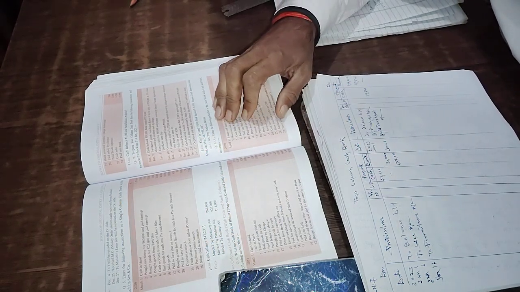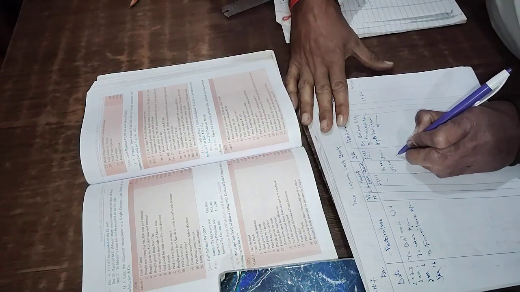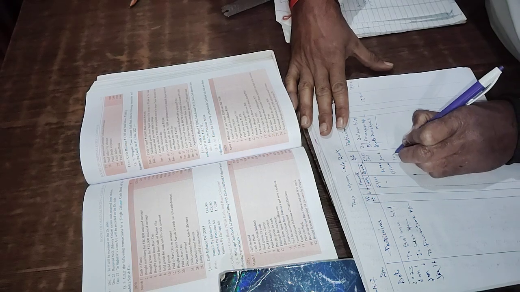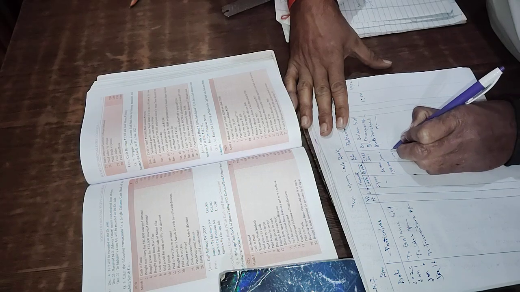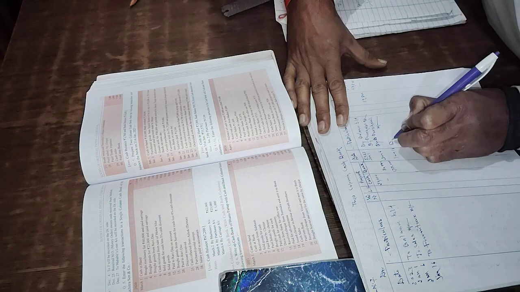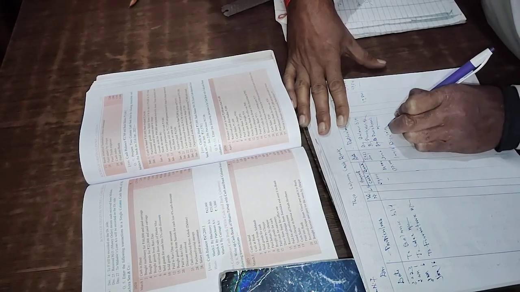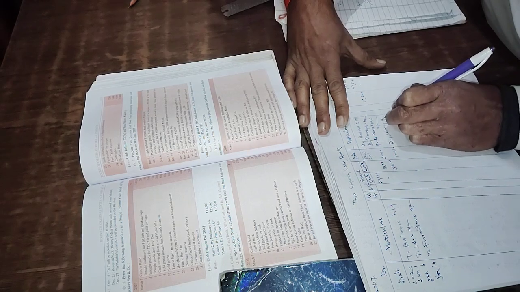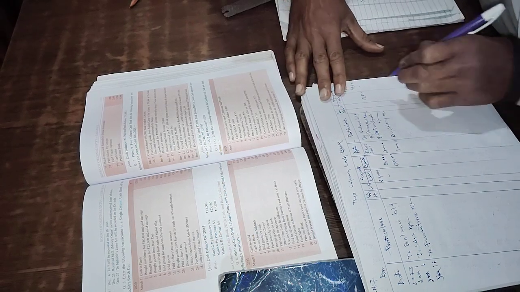Next, January 18th: salary paid 4,800. Salary account debit to cash account. So cash is credit here. We will write it on the credit side of cash: January 18 by salary account. Amount is 4,800.